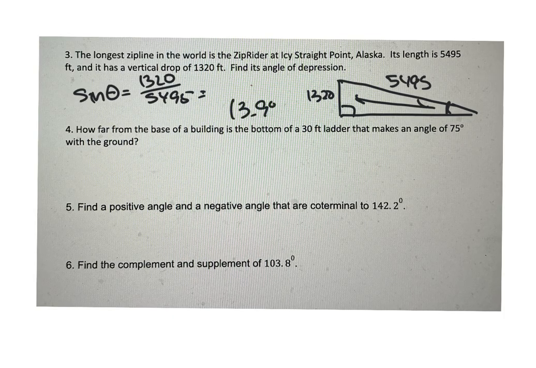Now, number four is the exact same kind of problem. How far from the base is the bottom of a 30-foot ladder? Okay, so there's the building. Right there's my building. That's a great building. Here's my ladder. The ladder's 30 feet. How far from the base of the building if it makes an angle of 75 degrees with the ground? So what I'm looking for says how far from the base of it. So I'm looking for that side.